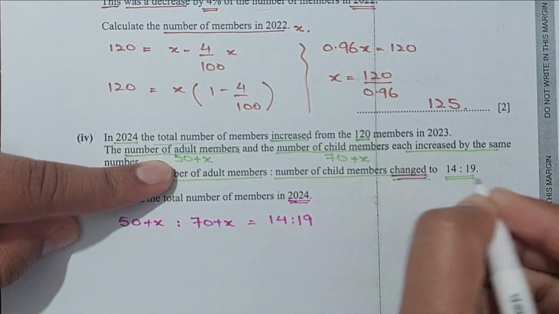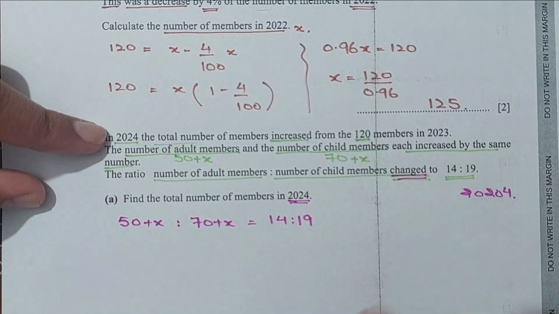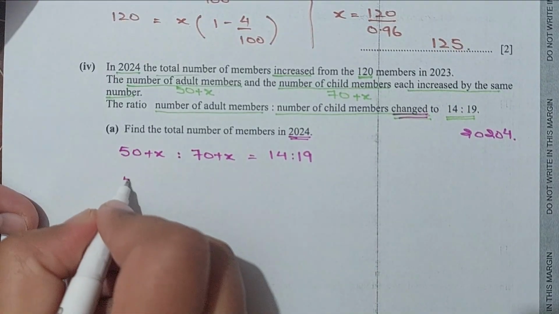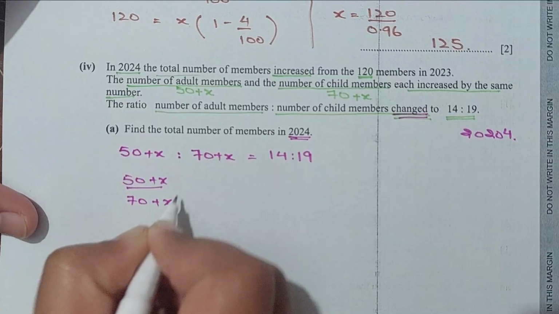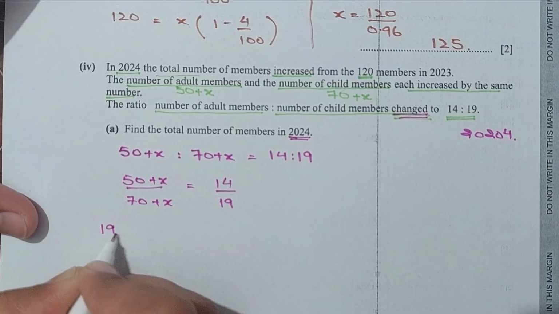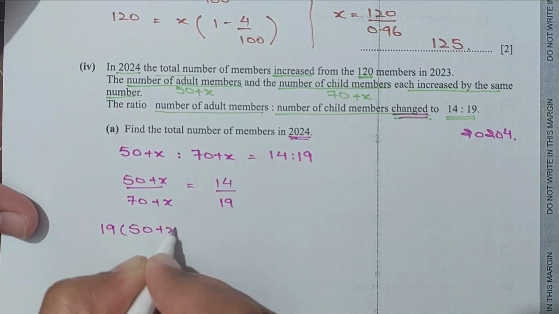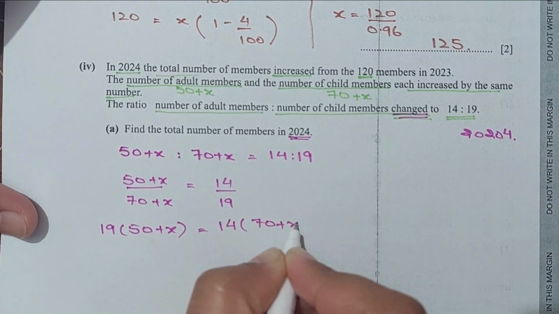These are the members in 2024, not in 2023. So 50 plus X over 70 plus X equals 14 over 19. Cross multiply: 19 times 50 plus X equals 14 times 70 plus X.